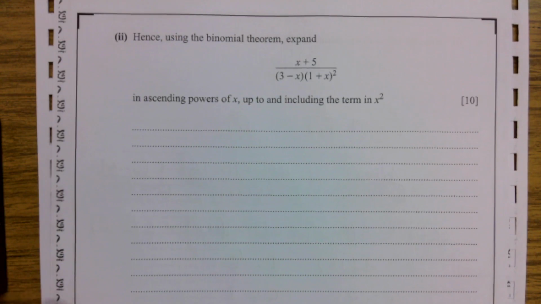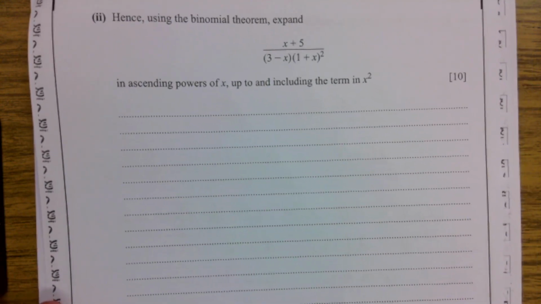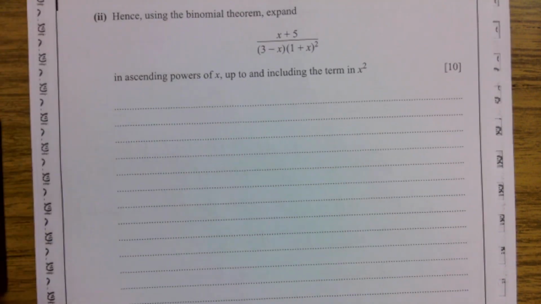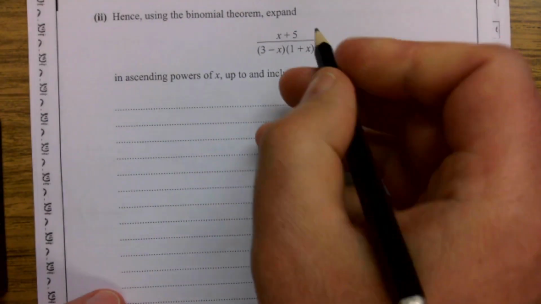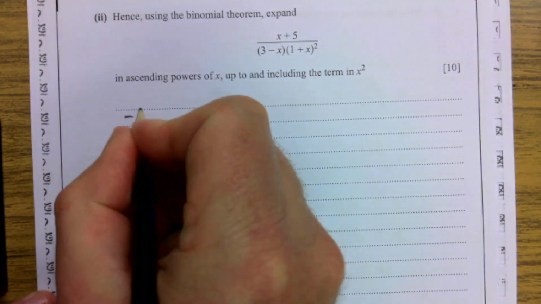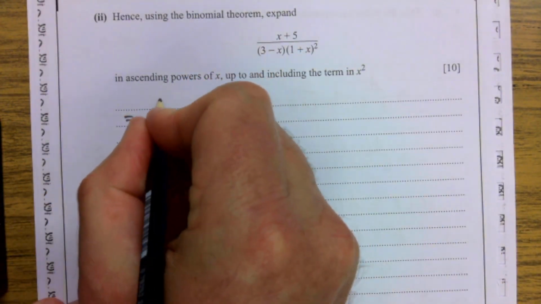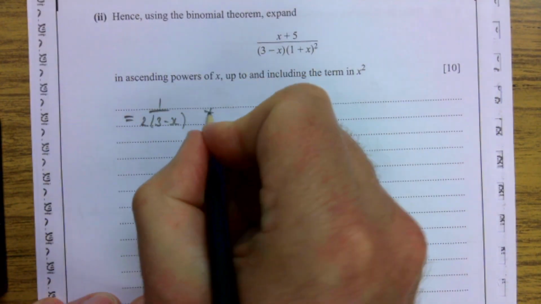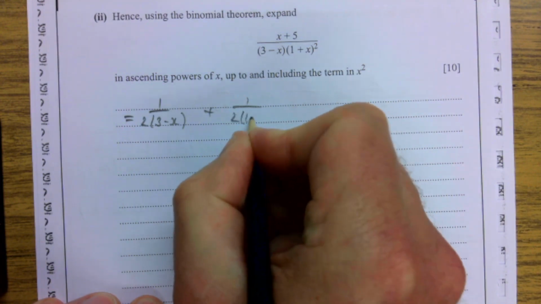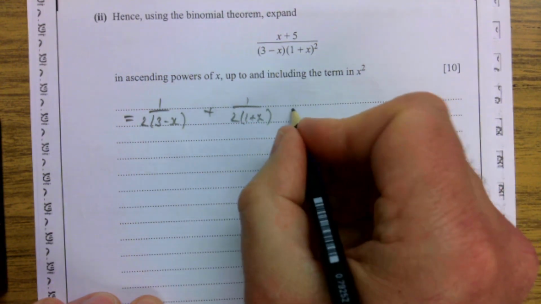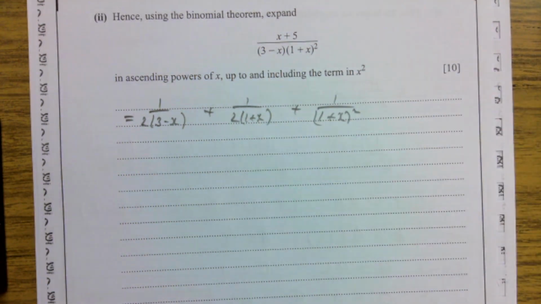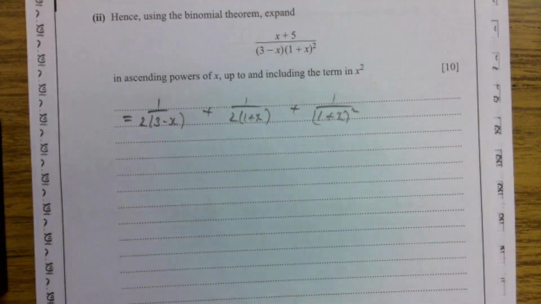Hence, using the binomial theorem, expand this in ascending powers of x up to and including the term in x squared. So there's a wee bit to do here. So let's take a wee look. So we have rewritten this, and we're going to rewrite it for what we worked out in part 1. So that's 1 over 2 upon 3 minus x, plus 1 over 2 upon 1 plus x, plus 1 over 1 plus x all squared. And so we need to take each of these in turn and expand them out. So there's a bit of work in this, but let's see where we go.